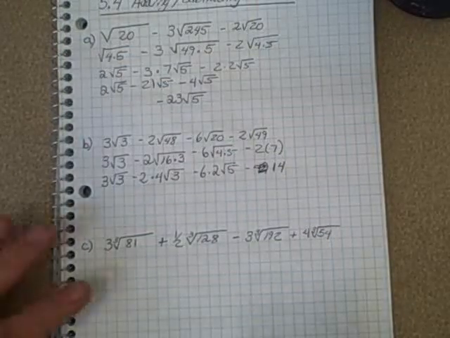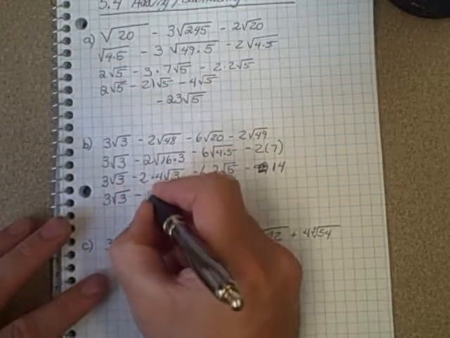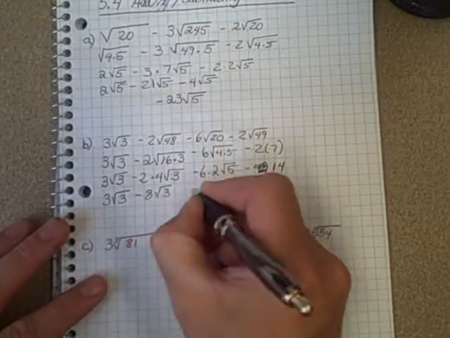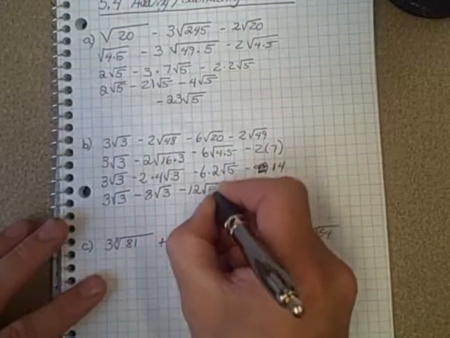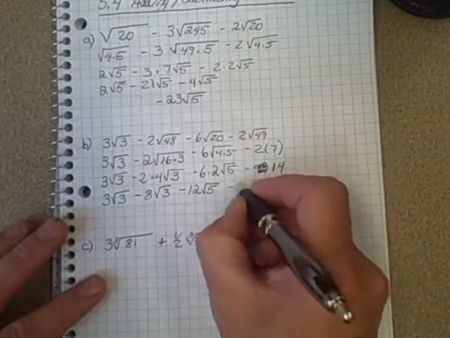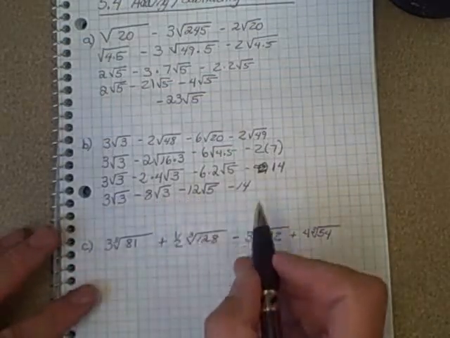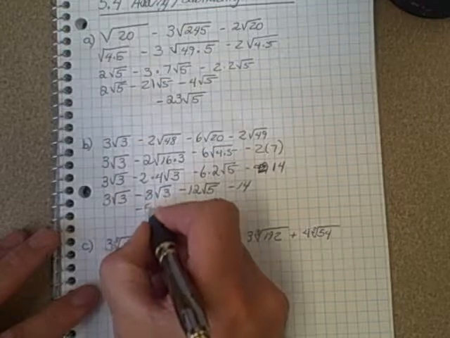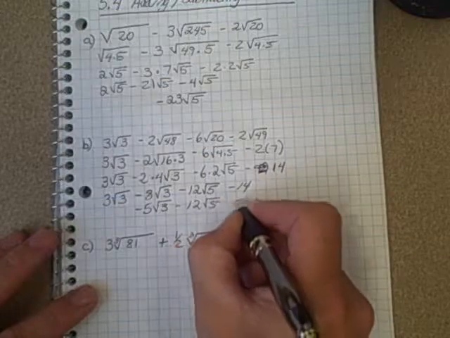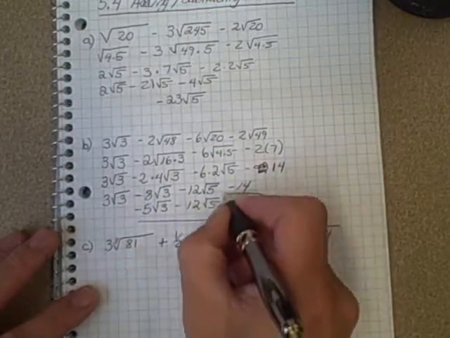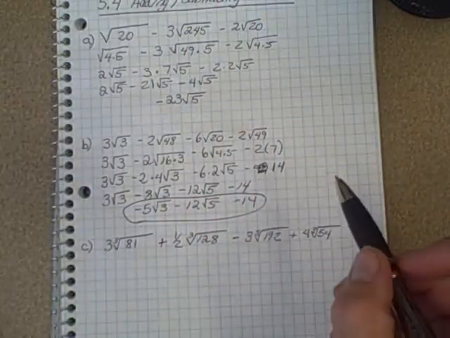Okay, continuing on, we have 3 root 3. This becomes negative 8 root 3. This becomes negative 12 root 5. And this becomes negative 14. So in our example here, we can simplify this part and everything else will stay the same. So this would be negative 5 root 3 minus 12 root 5 minus 14. Pardon, I almost made another mistake.